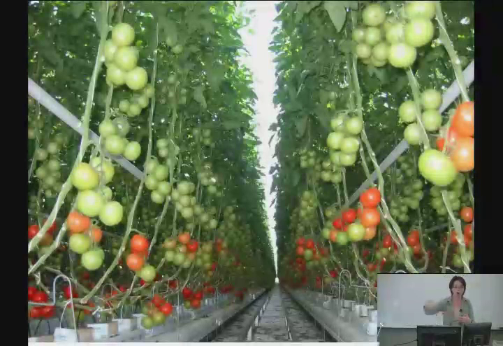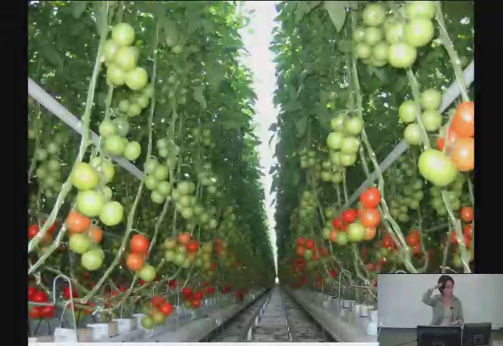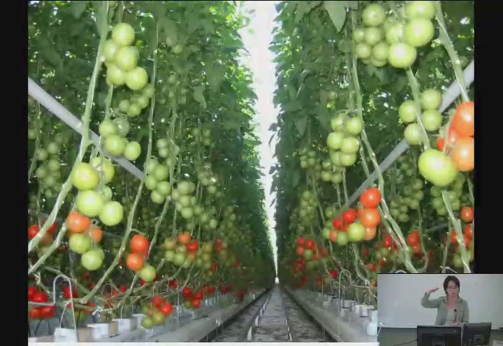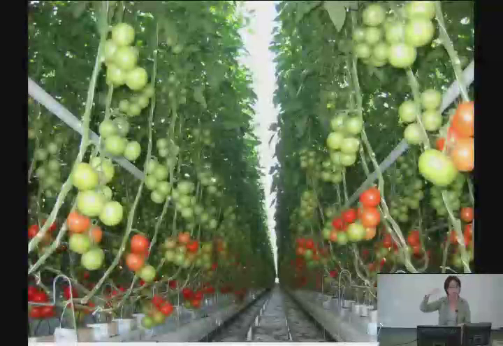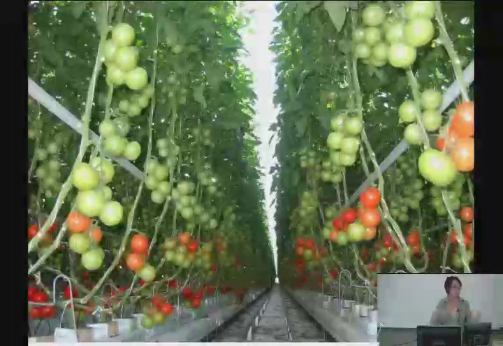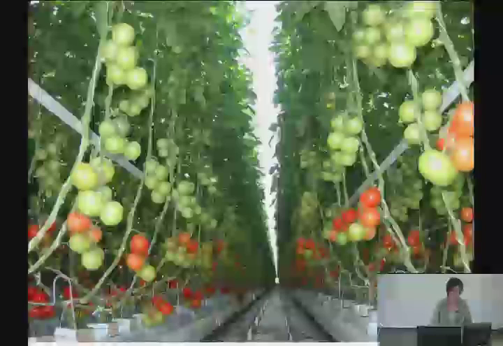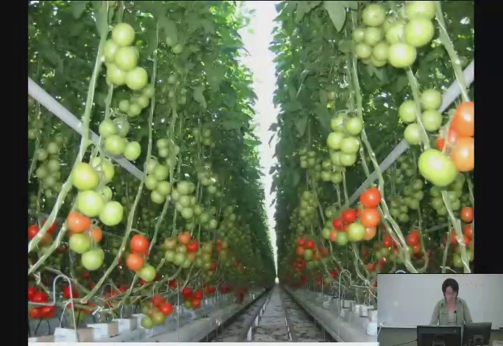It's a long vine. But by maintaining the canopy in a zone, you can control temperature, humidity, CO2, and air movement very well. That's why they can produce a large number of fruits.